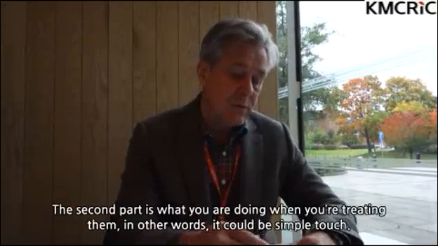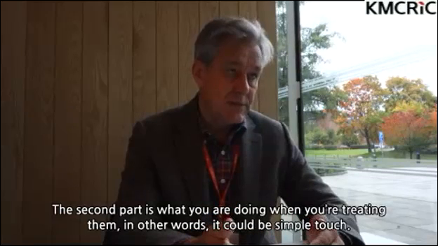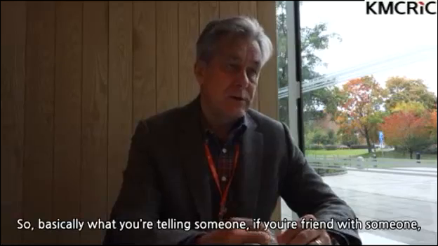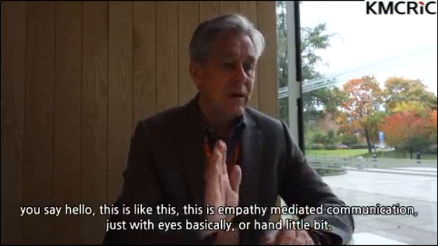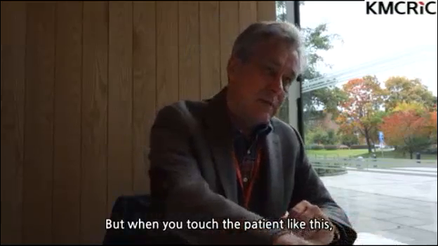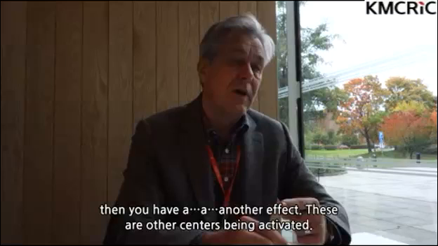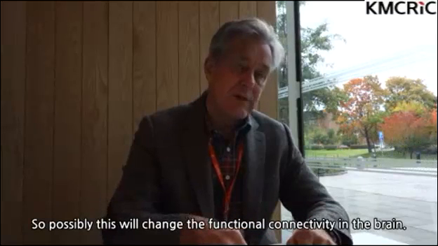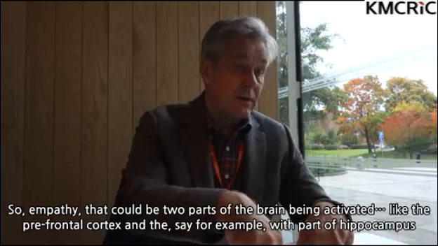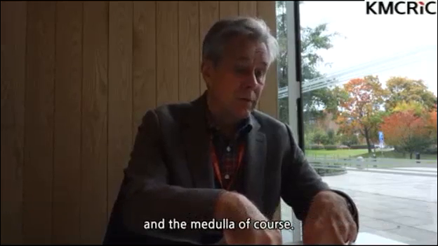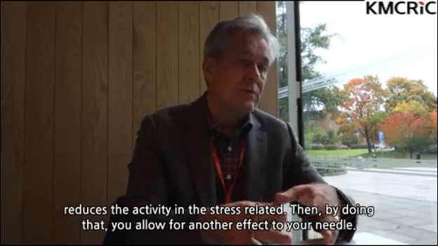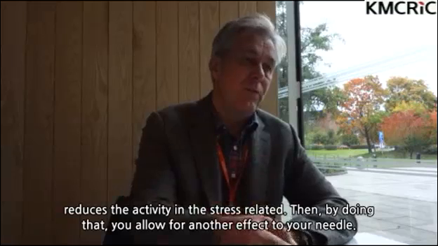That's the first part. The second part is what you are doing when you are treating them. It could be simple touch. But by putting in a needle and evoking de qi, there is a stronger response, as long as it's not painful. It's like empathy-mediated communication, just with eyes, or a little bit with the hand. But when you touch the patient, you have another effect. Other centers are being activated, so possibly this will change the functional connectivity in the brain. With empathy, two parts of the brain are activated, like the prefrontal cortex and, for example, the hippocampus or amygdala. But when you touch them, touch deactivates, or as shown by Professor Lawson, possibly reduces the activity in the stress-related areas. By doing that, you allow for another effect of your needle.